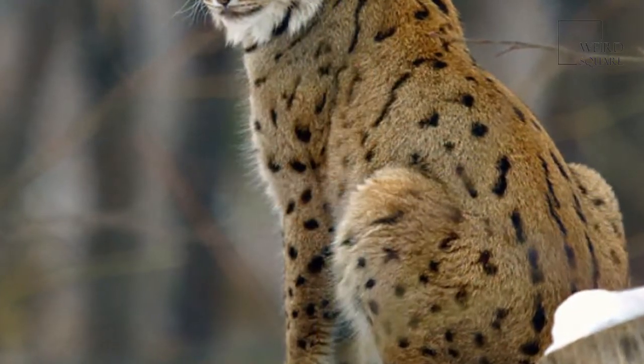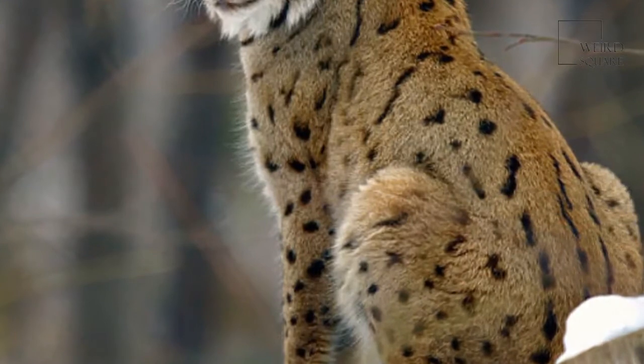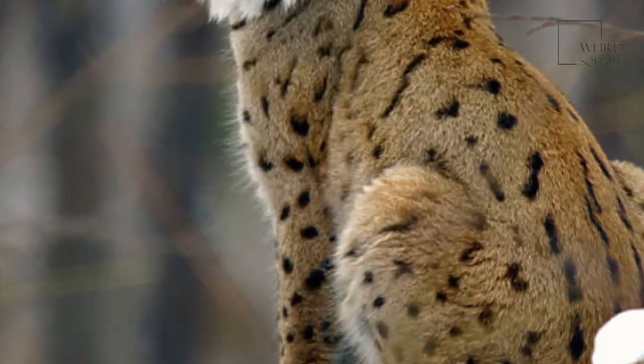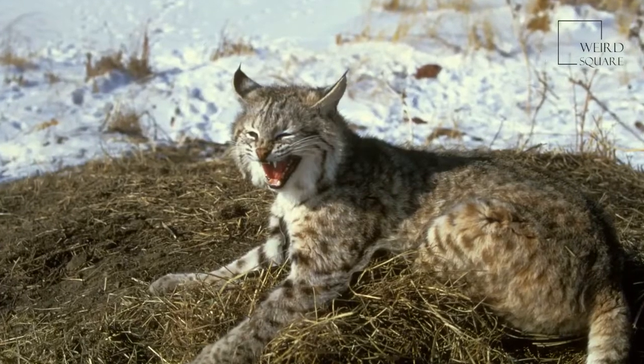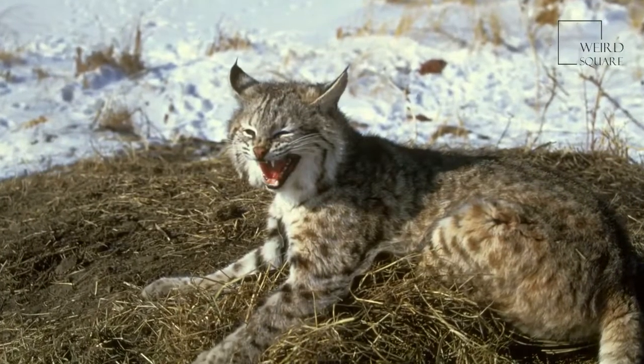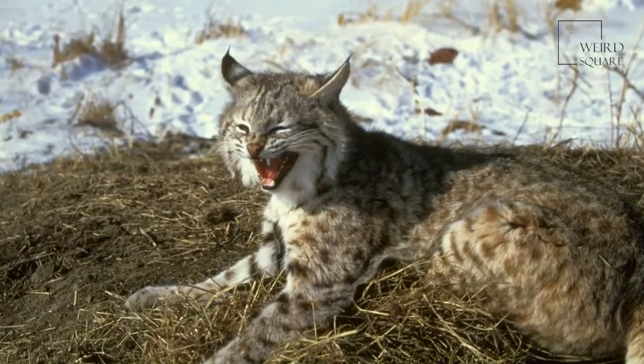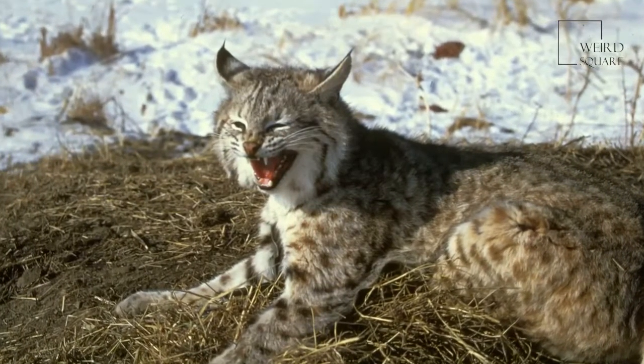Bobcat kittens are born blind and open their eyes after about 10 days, feeding on their mother's milk until they are old enough to begin consuming meat. Most births occur in the late winter or early spring, with bobcat kittens usually remaining with their mother until the next winter, when they are around 8 months old and have learned how to hunt independently.